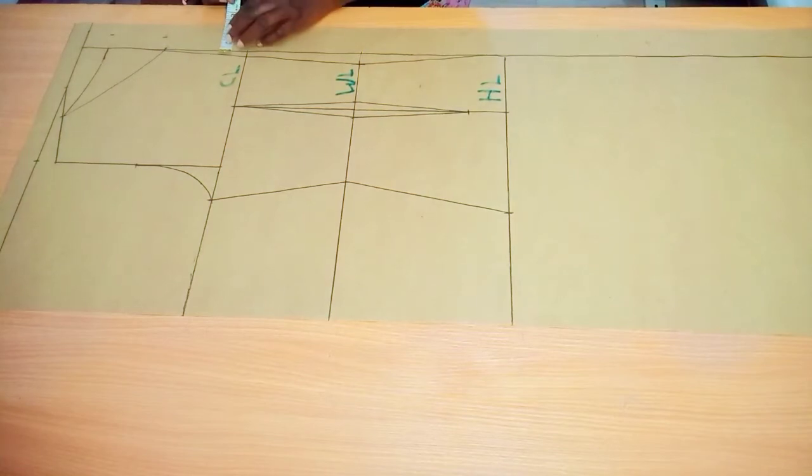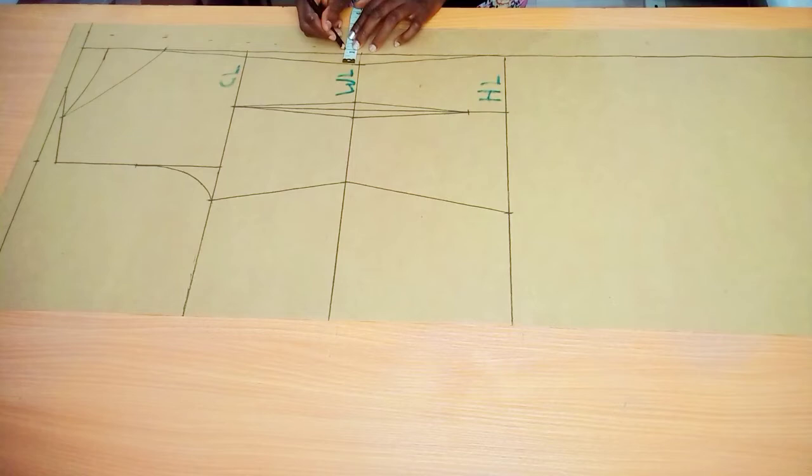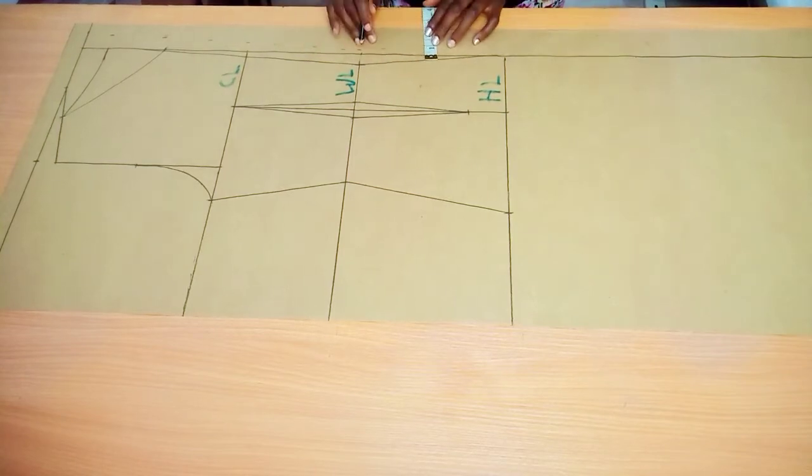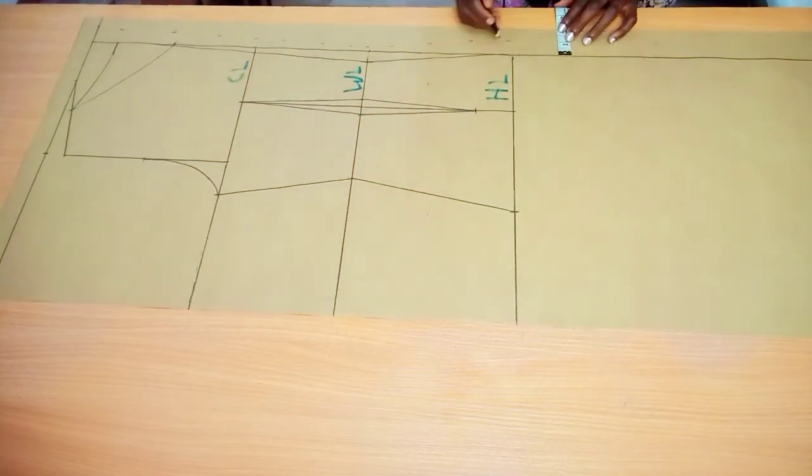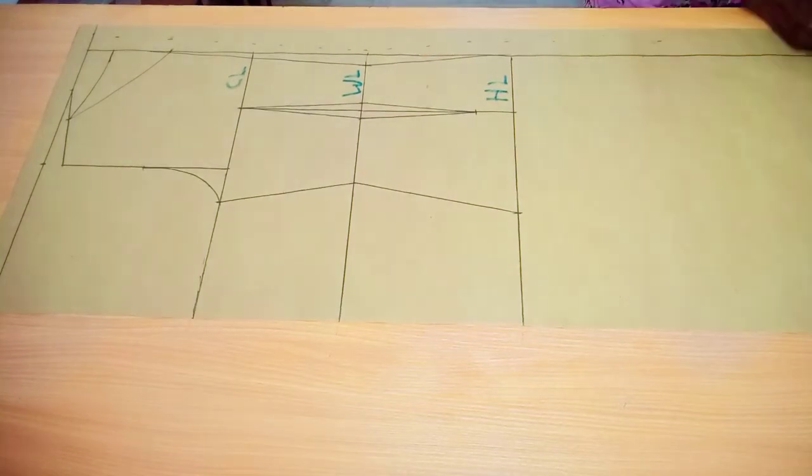So now I'm inserting the zipper allowance. You also watch the way I'm marking the 1 inch allowance. That part will not be straight because it's kind of curvy.